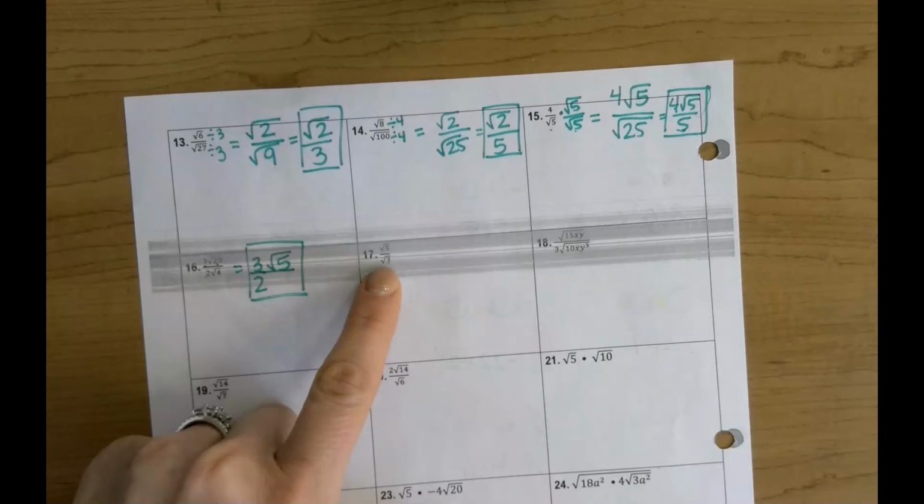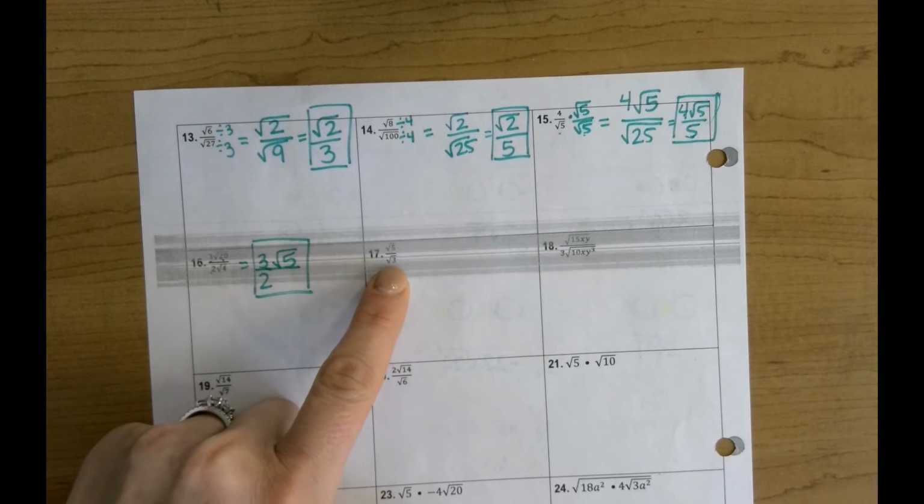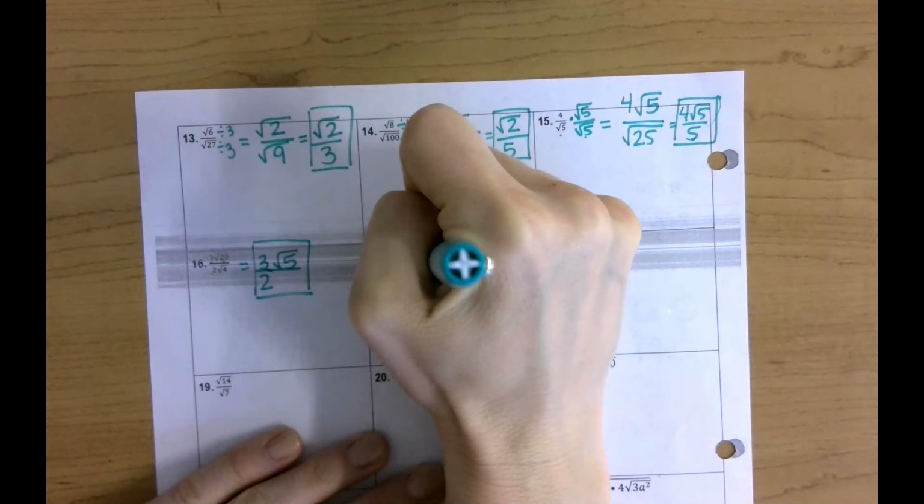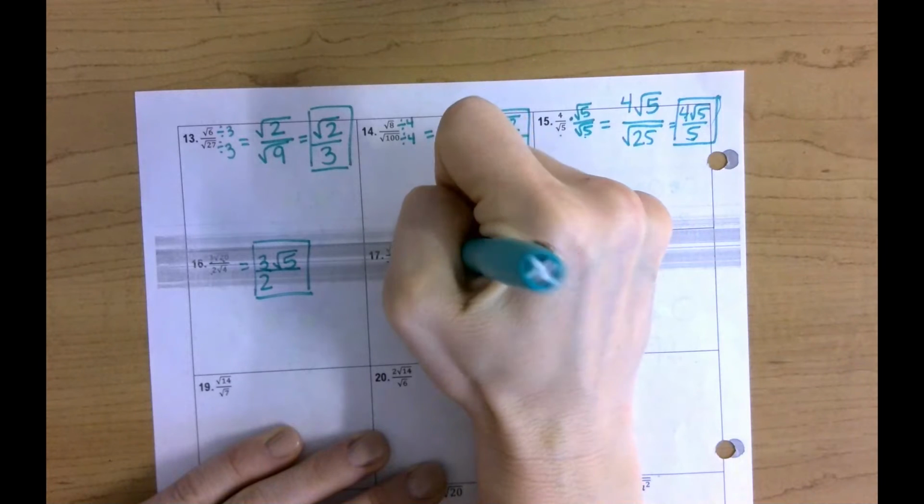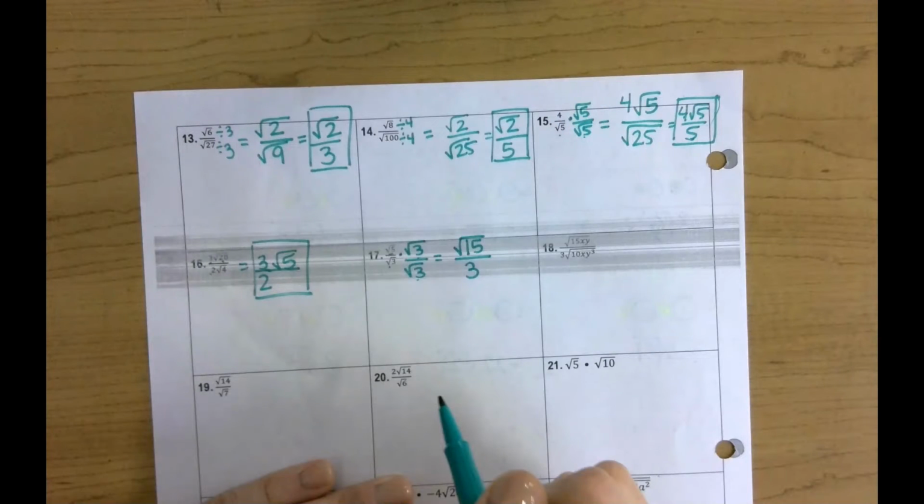Again, we cannot have an irrational number in the denominator, so we must rationalize. Now, both square root of 5 and square root of 3 are under the radical symbol, so we can multiply those. 5 times 3 is the square root of 15. We can't simplify the square root of 15 any further, so that is our answer.